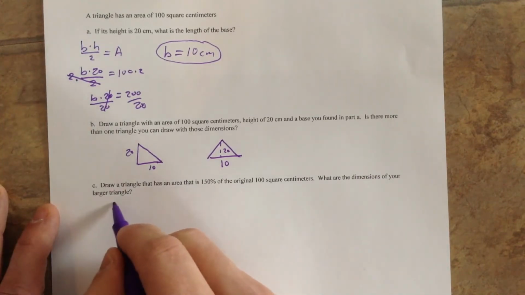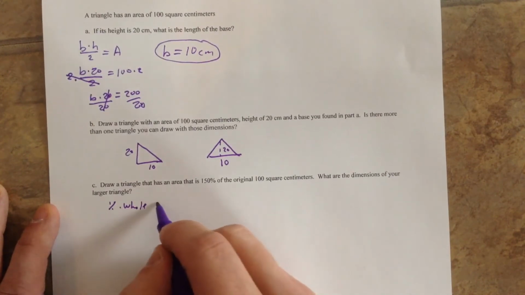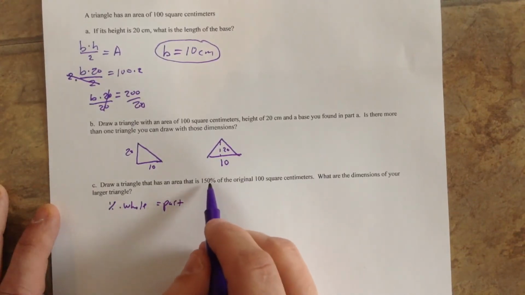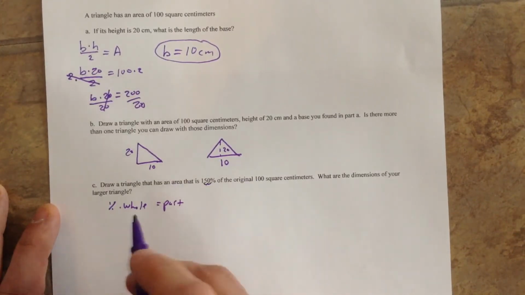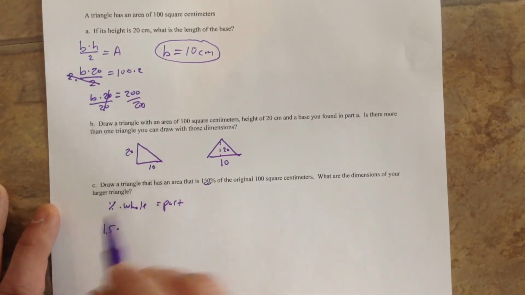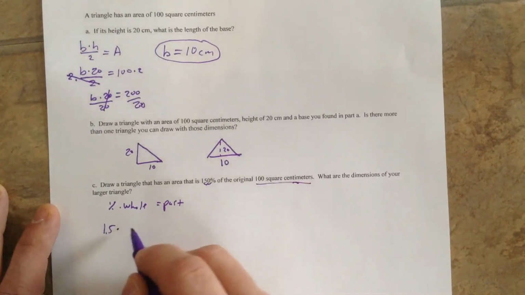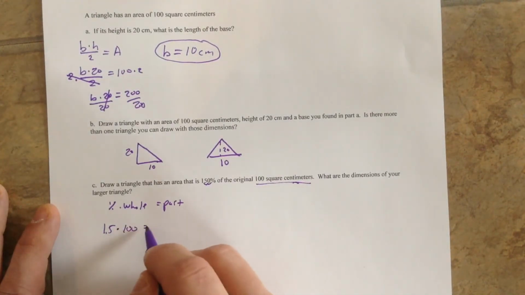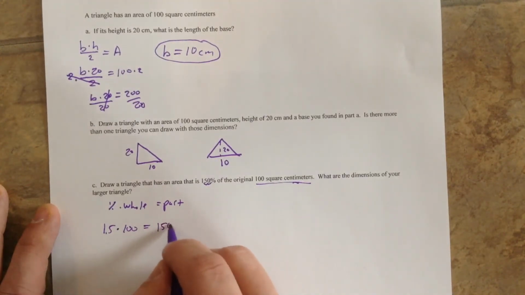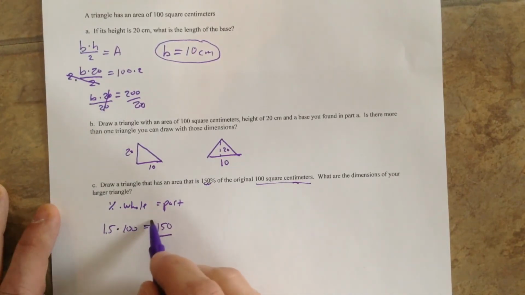So what you got to remember is percent times whole equals part. Okay, so my percent's 150. I got to move it over to make it a decimal, so it's going to be 1.5 times my whole, this time my original 100 square centimeters. So 100 equals my part. When I multiply that, I get 150. Okay, so that's my new area.